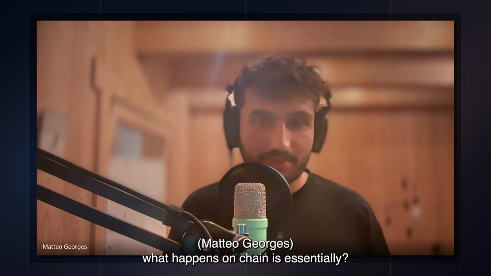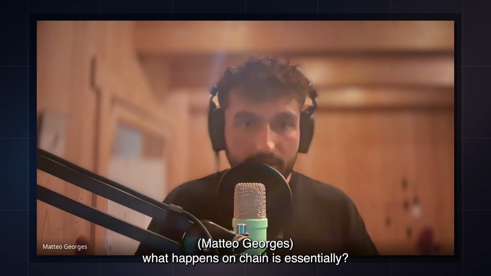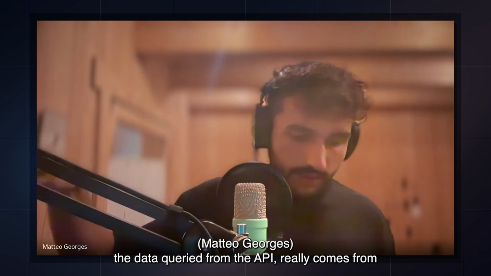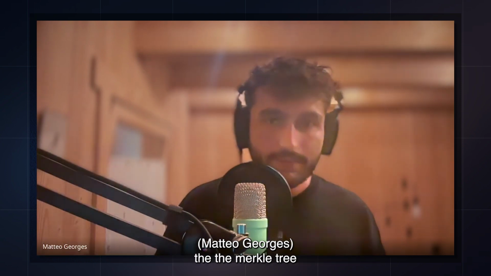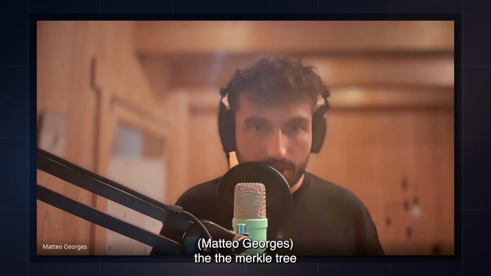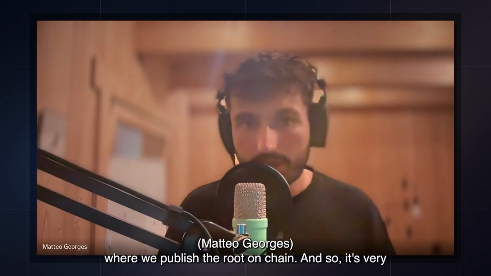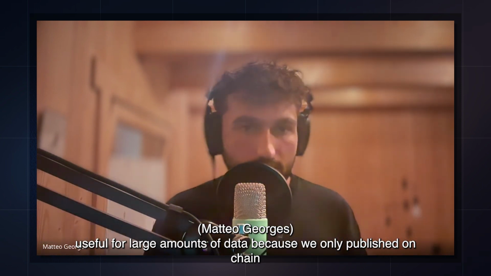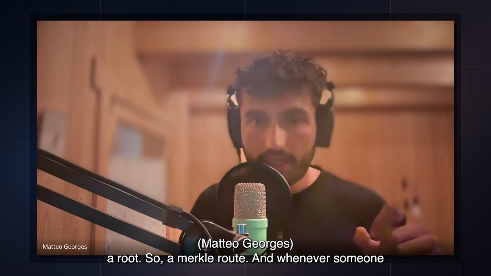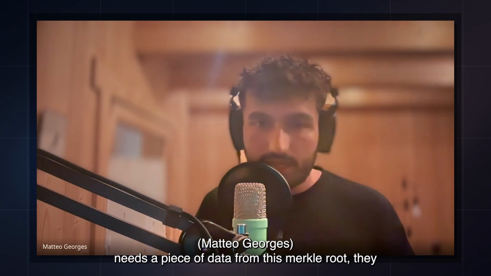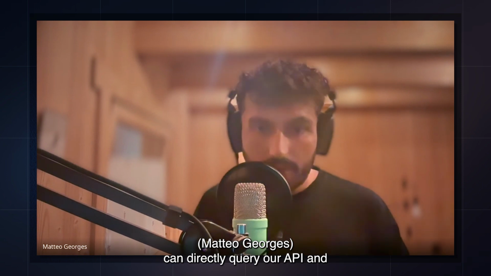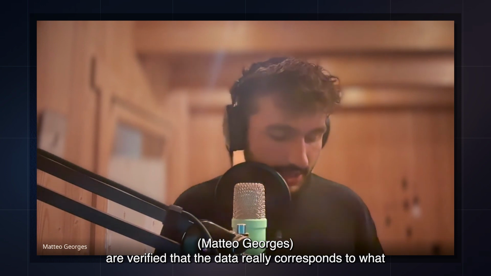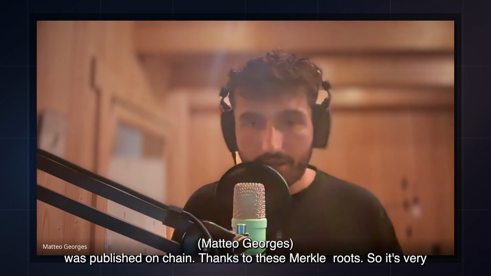What happens on chain is that we have a smart contract that verifies that the data queried from the API really comes from the Merkle tree, where we publish the root on chain. It's very useful for large amounts of data because we only publish on chain a root, a Merkle root. Whenever someone needs a piece of data from this Merkle root, they can directly query our API and verify that the data really corresponds to what was published on chain, thanks to this Merkle root.